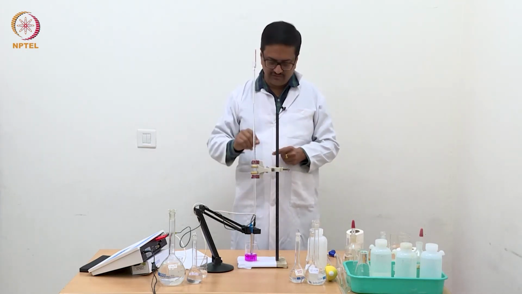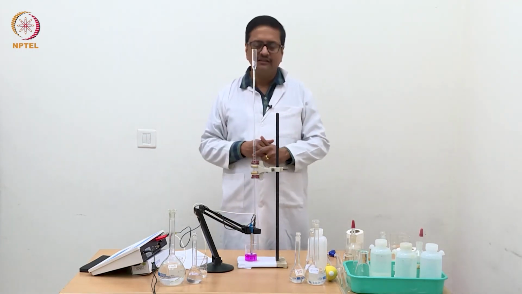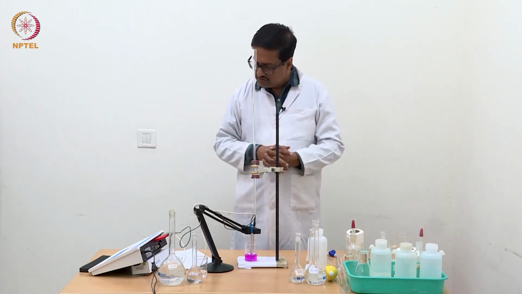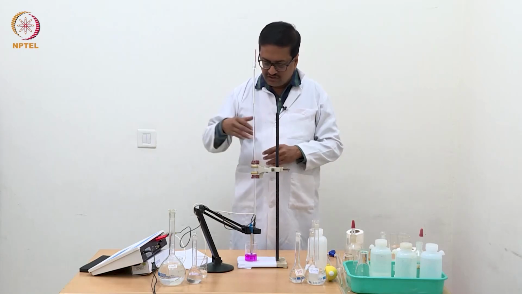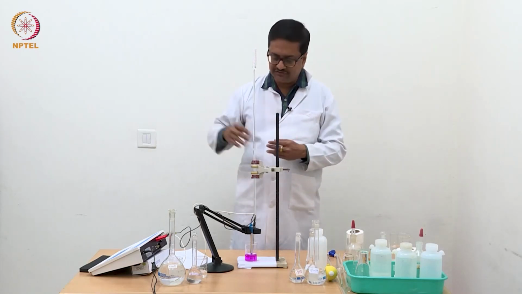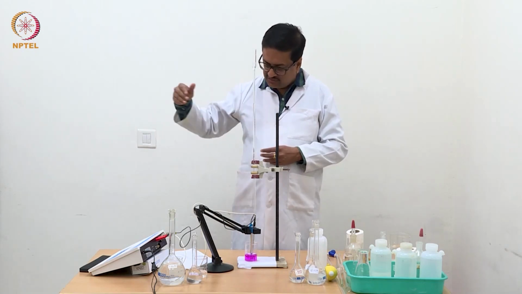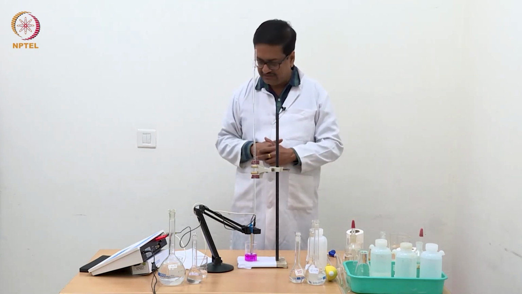To confirm that, we added one drop of phenolphthalein indicator and it changed the color, saying that yes, the equivalence point has been crossed. So then we added a larger fraction of NaOH to go away from the equivalence point and get 4 to 5 readings much beyond the equivalence point, so that we will be able to draw a straight line.